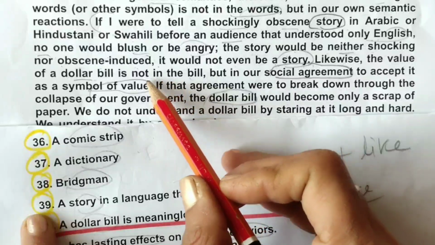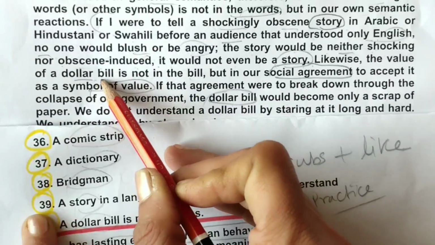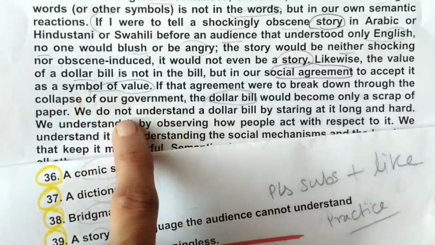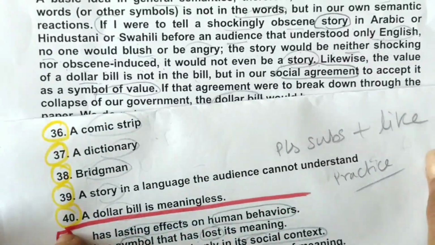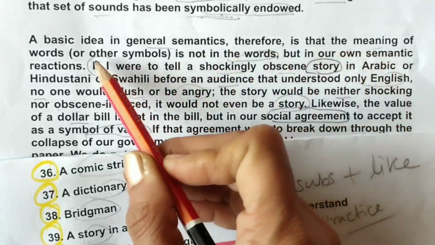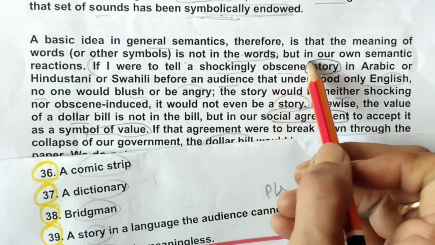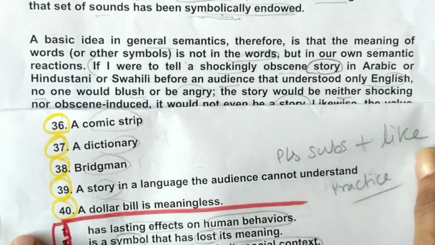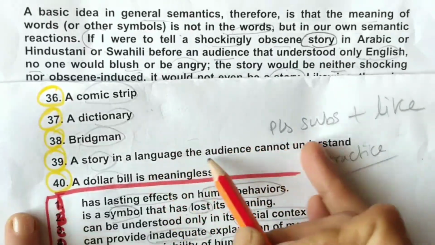Symbol of value. Here this is the dollar. Now they have started talking about the dollar bill, in the same paragraph. Here, when they have started talking about words, the meaning of words is not in words but in our semantic reactions. Okay, let's see what it is matching with.